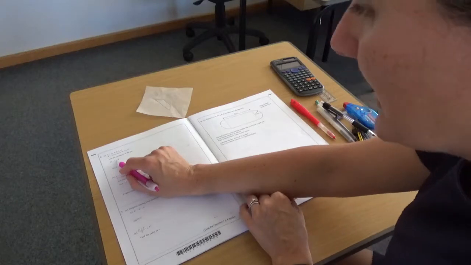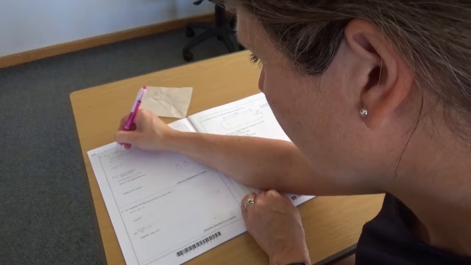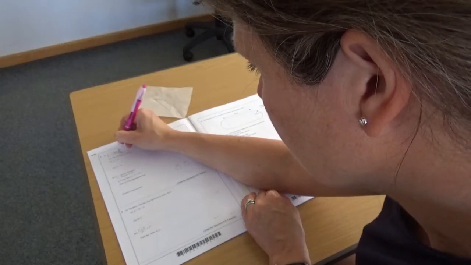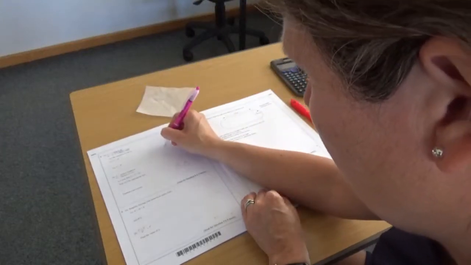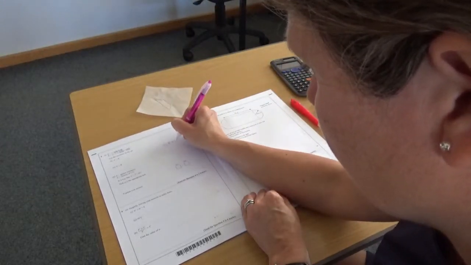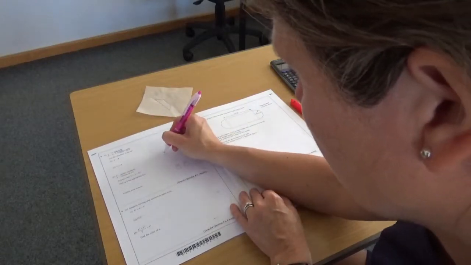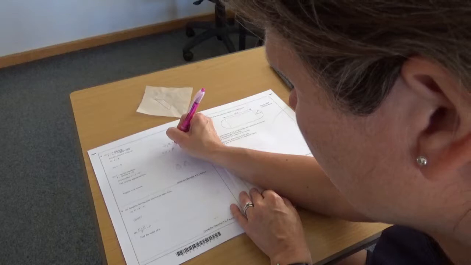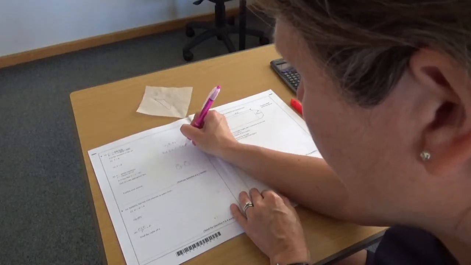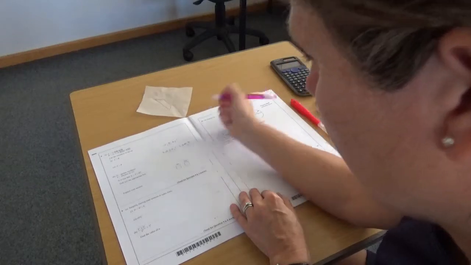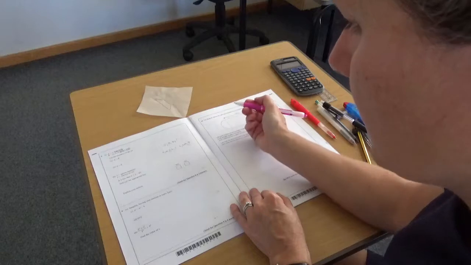Intersect is what's in both, so they both have a U and a P and an E and an R. U, P, E, R. Union is everything, so we write down all of A and then anything extra that comes in B. We don't need to write the P, U, E and R a second time.